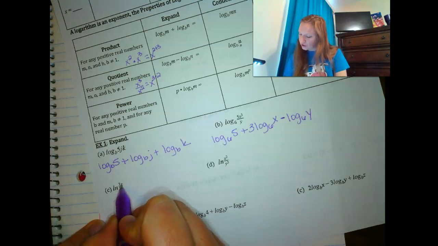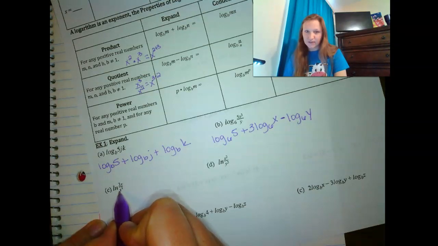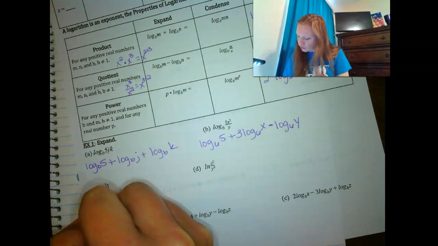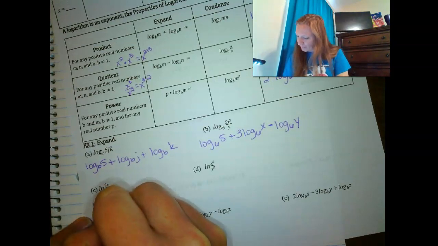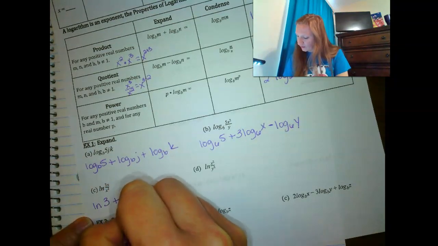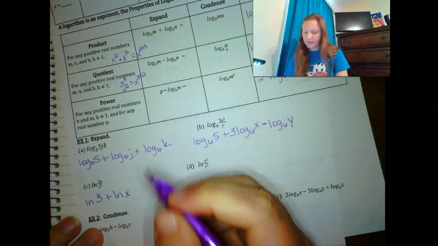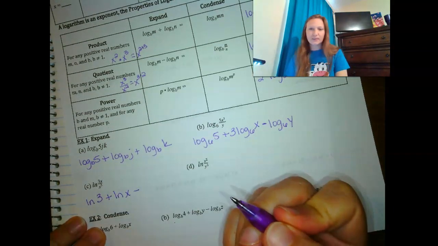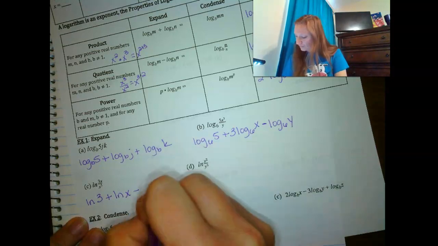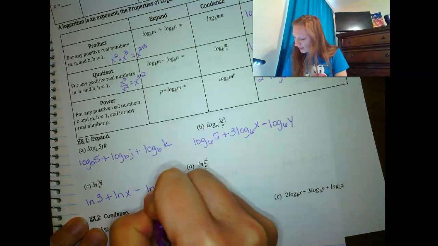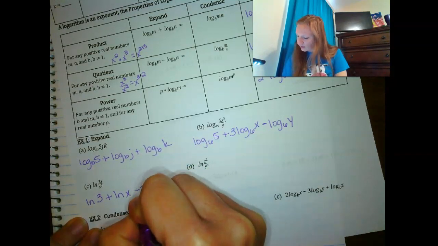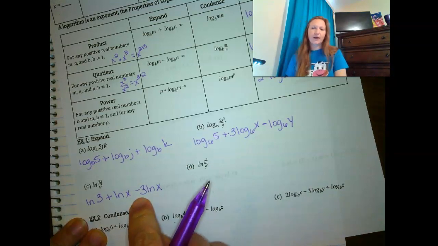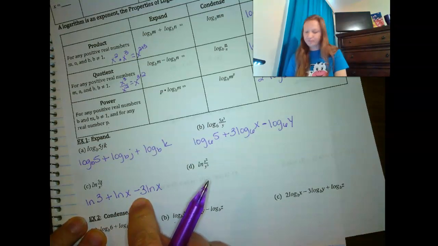I have multiplication in the numerator and I have division down here. So natural log of 3 plus natural log of x for multiplication. Now I'm going to subtract because it's being divided by natural log of x, and that exponent I can put out front as multiplication.